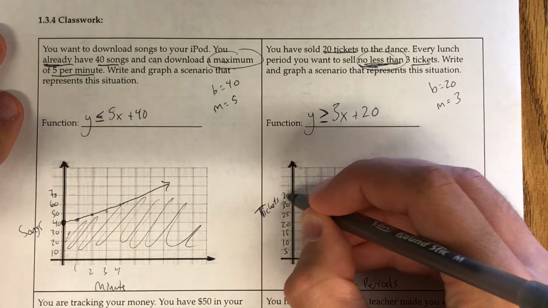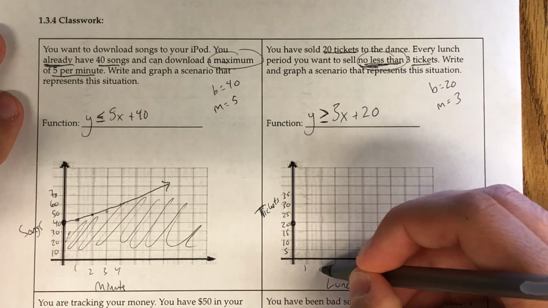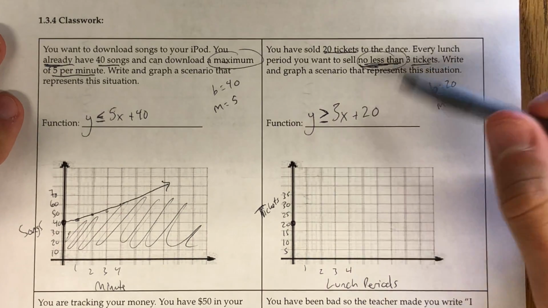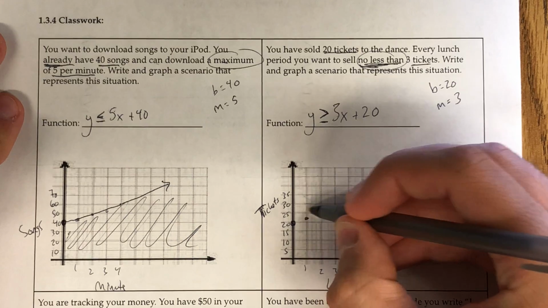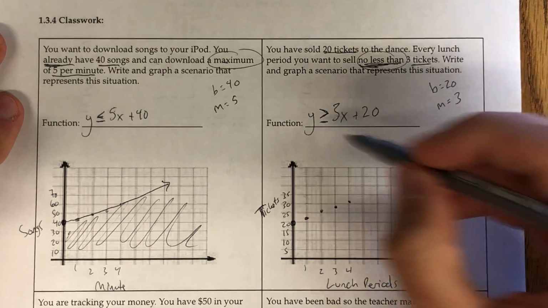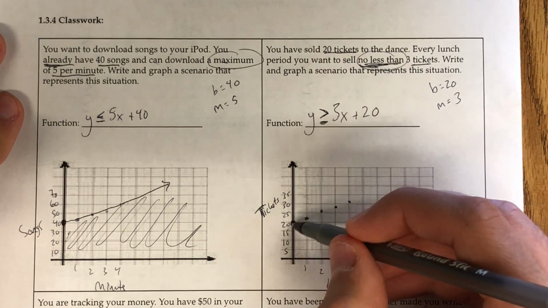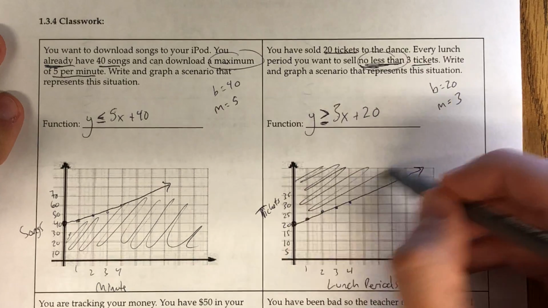You could go by 10s again, that'll work. So we start at 20. Let's go by 1s here. We go up 3 over 1. So up 3 to 23 over 1, up 3 to 26 over 1, up 3 to 29 over 1, up 3 to 32 over 1. We are greater than or equal to, so that or equal to part means solid line, greater than means shade above.